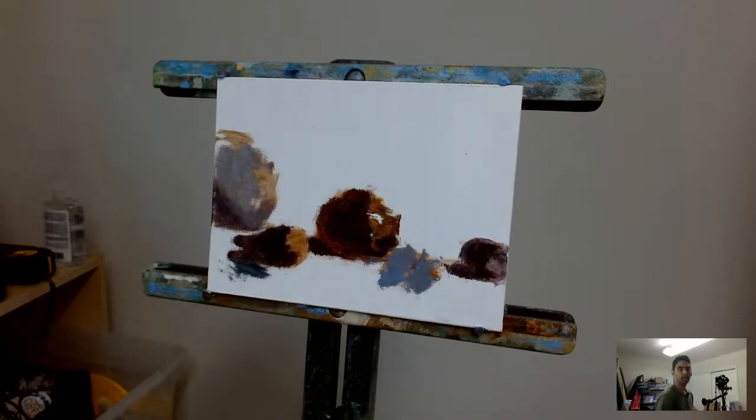For now, just put it there, and then we can worry about the detailing at the end. Okay. All right. So now I'm just going to worry about adding a bit of light to this vase. So let's see.